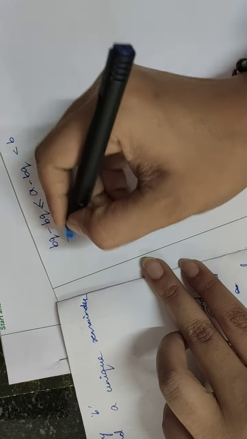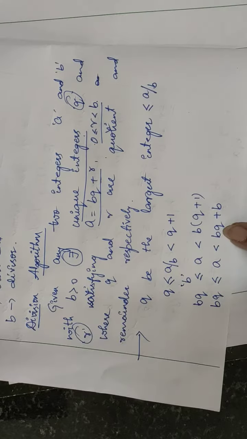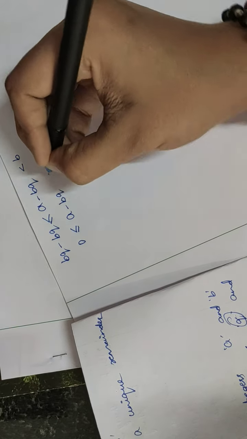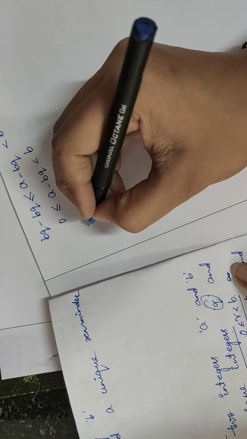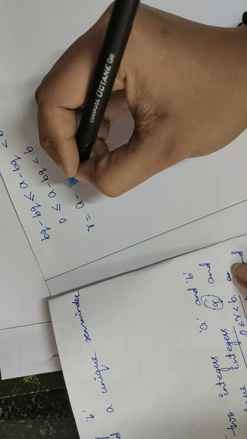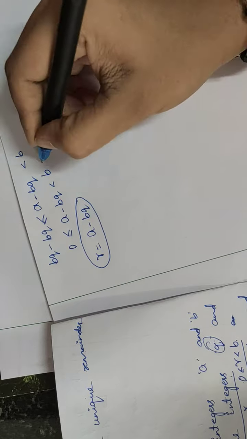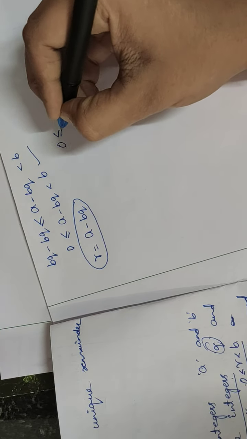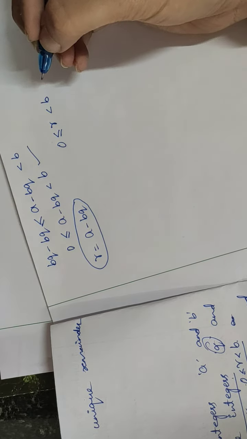Now bq minus bq is nothing but 0, and on the right this will be b, because bq minus bq is 0. So here you will get 0 is less than or equal to a minus bq, and this is less than b. Now consider r is equal to a minus bq. If you consider r is equal to a minus bq, then what will happen to this inequality? This will become 0 less than or equal to r less than b.